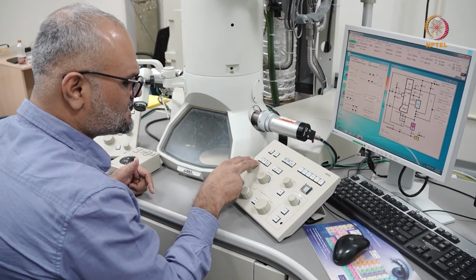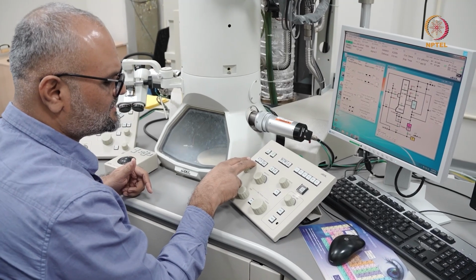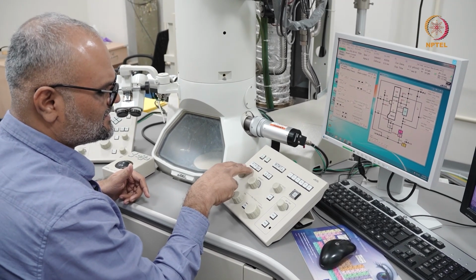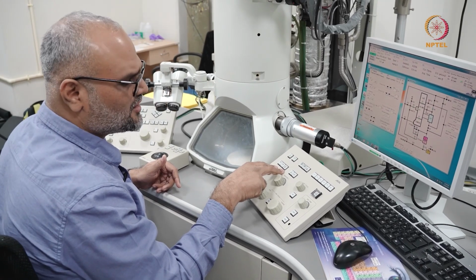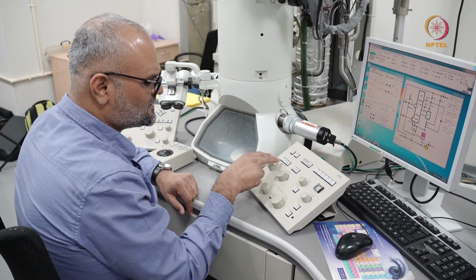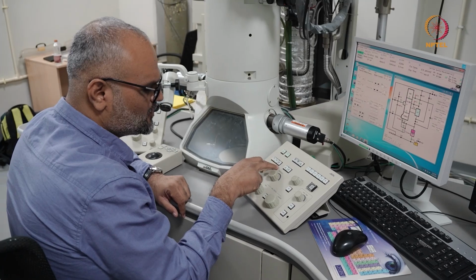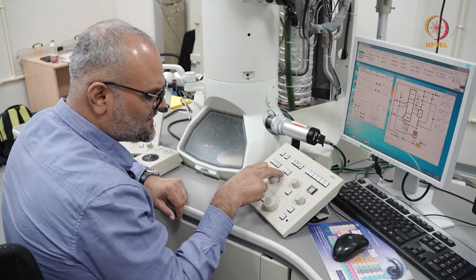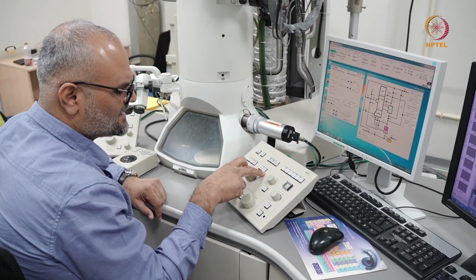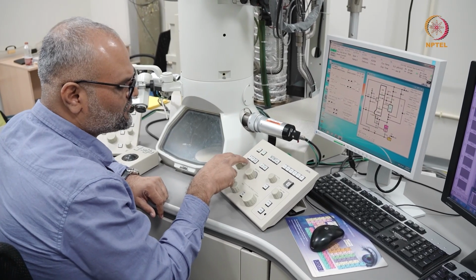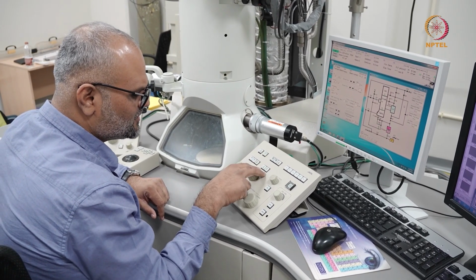And if you come closer here, you have the magnification knobs. You have different modes in which you can operate the microscope. You have the mag mode, the low mag mode, the SA mag mode, or the SA diff mode. I can show the schematics of what is changing between these different modes.